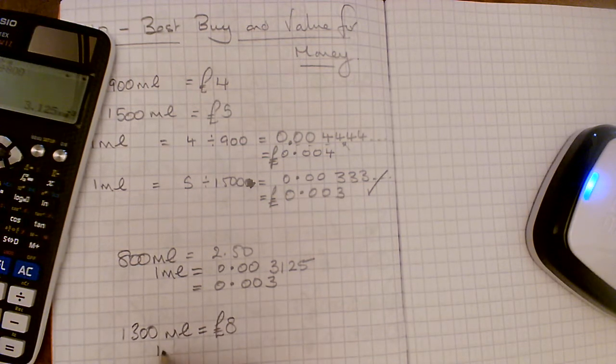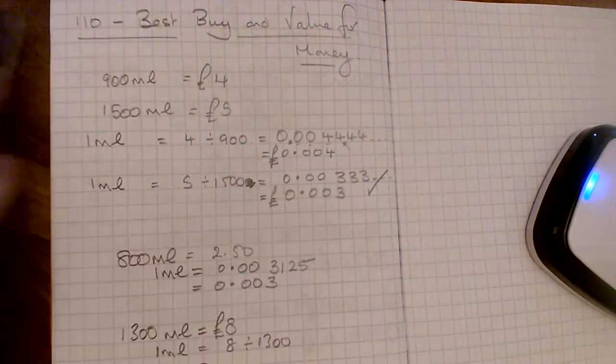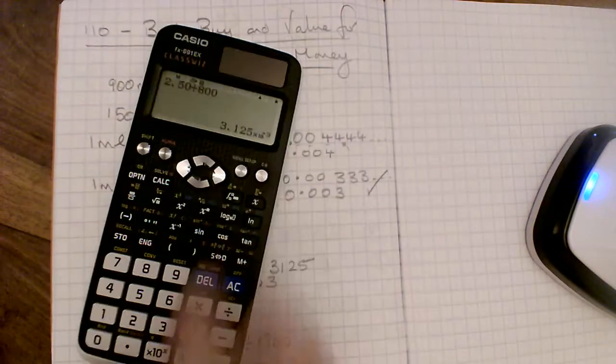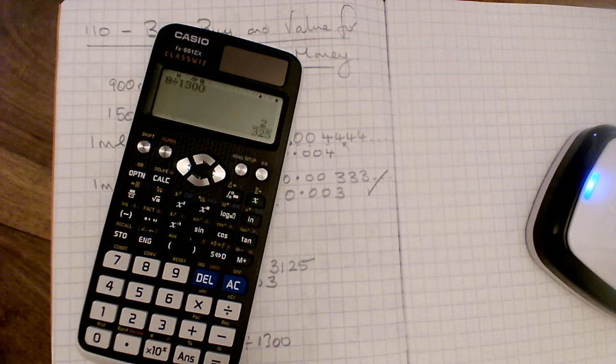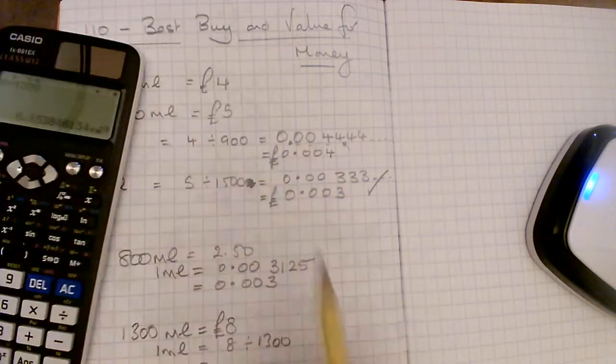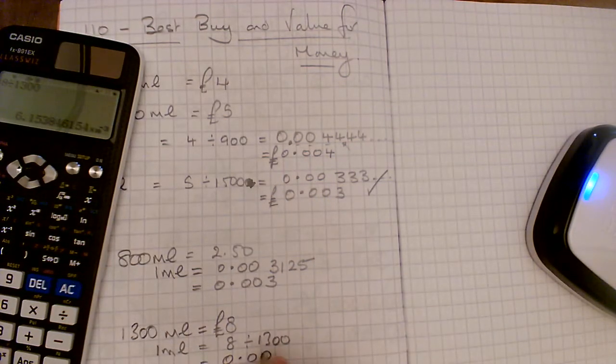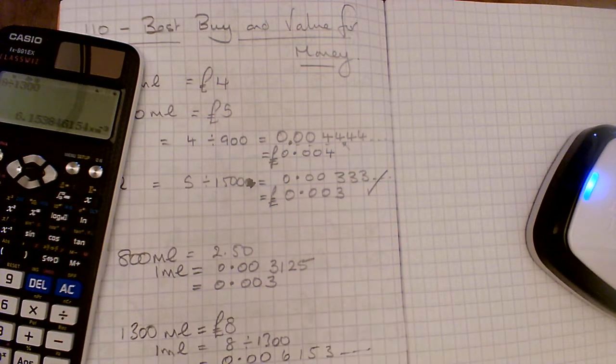To get to 1 milliliter, I take this £8 and divide it by 1300, and that's equal to, with the minus 3 there, 0.00 then the number 6153, which runs off forever. Then to 3 decimal places, that's 0.006, the fourth one's a 1, so leave it alone.